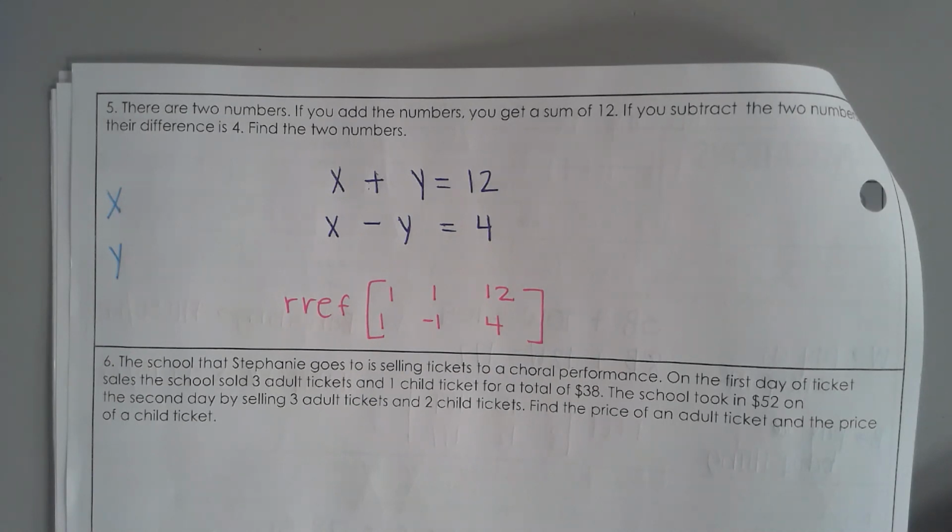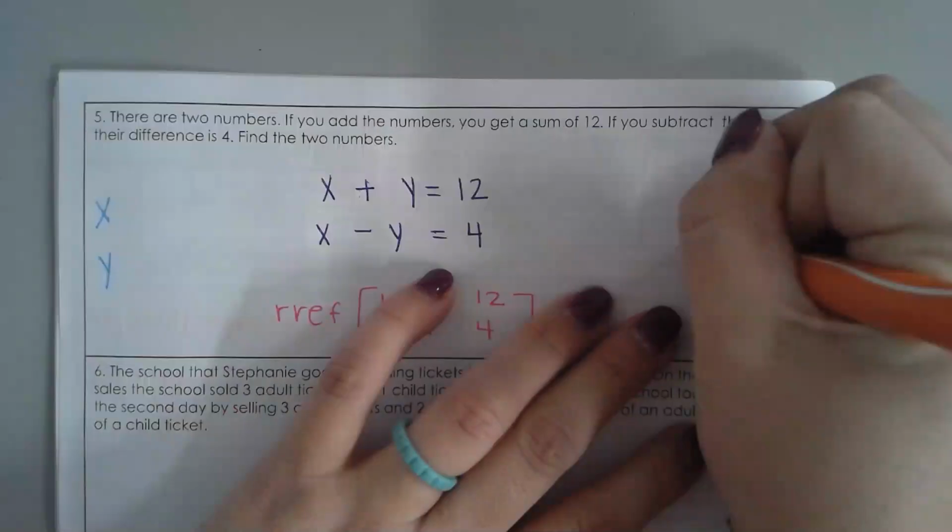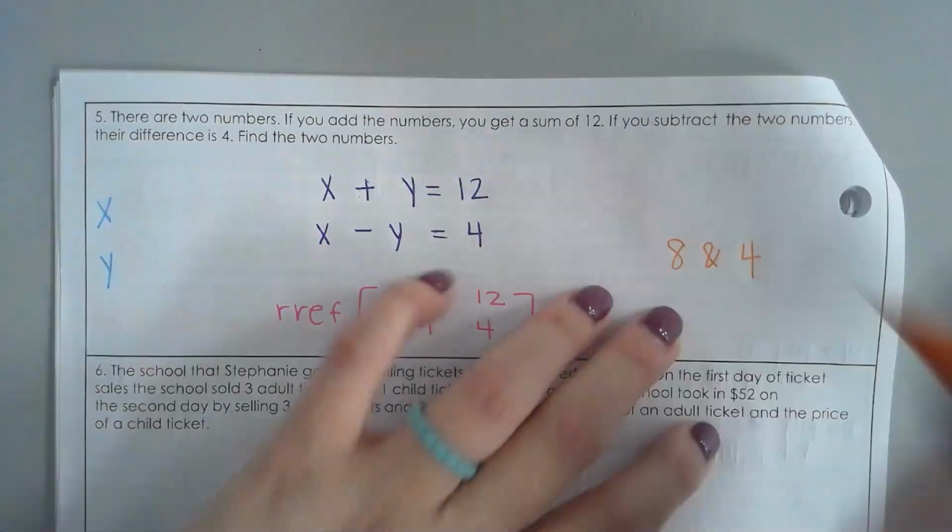0 plus 1 Y equals... did you do 12? Nah, I did the 4 wrong. I put a negative 1 beside the Y on the bottom too. Yep, 8 and 4. 8 and 4, yeah. So I got 2. Me too.